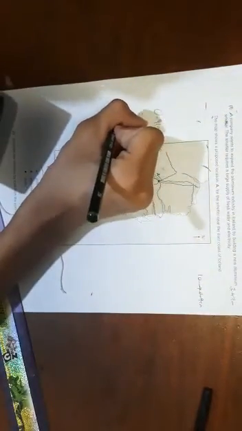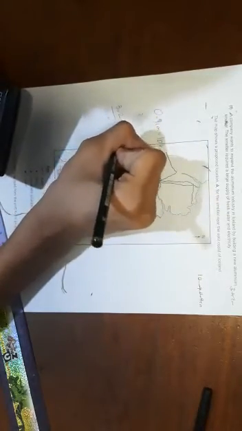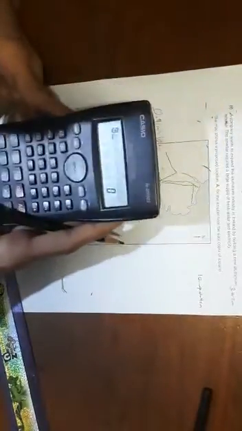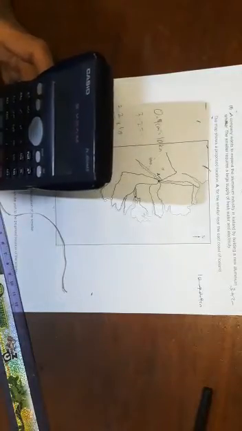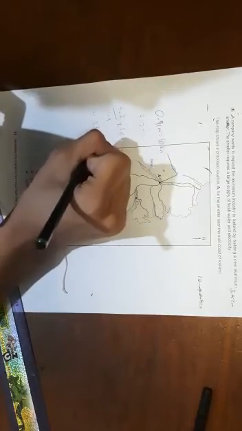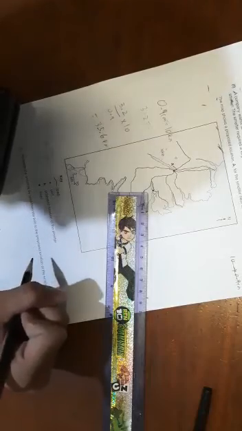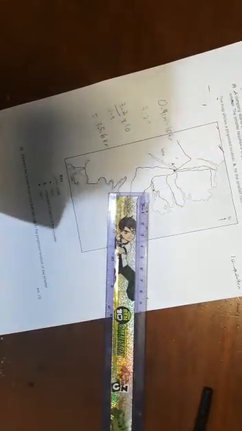What we do is calculate 3.2 divided by 0.9 multiplied by 10, which is 35.5. Since this is 0.5, we round off to 35.6, so our answer will be 35.6 kilometers. That is how we do it.